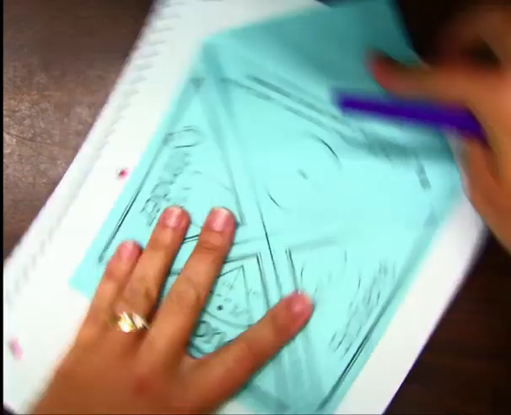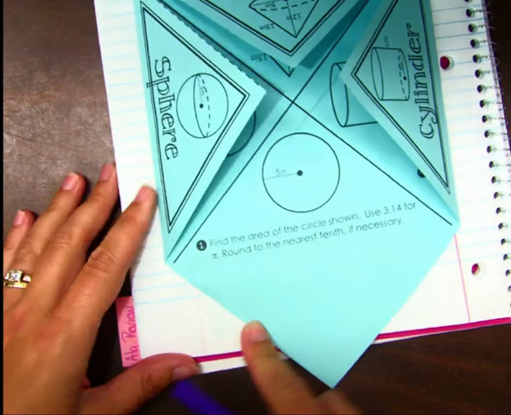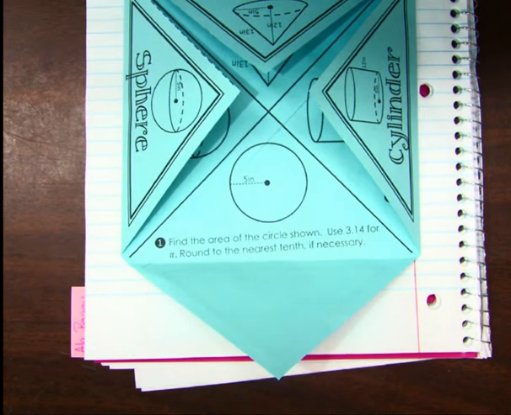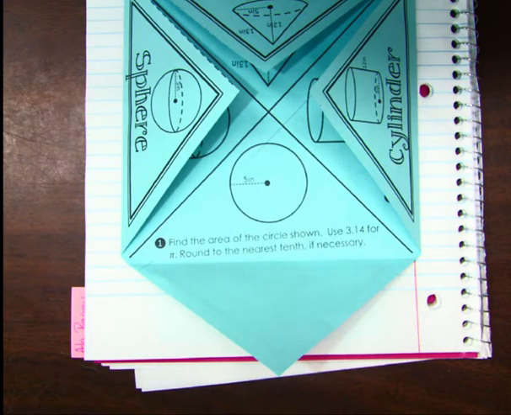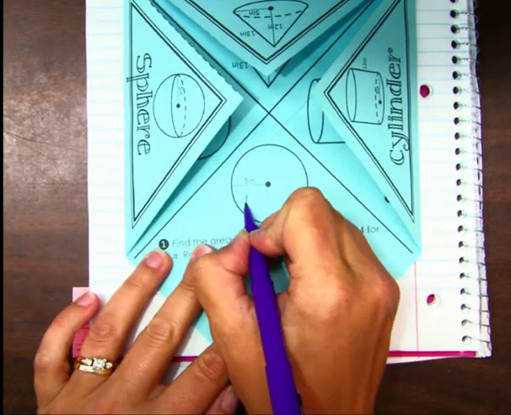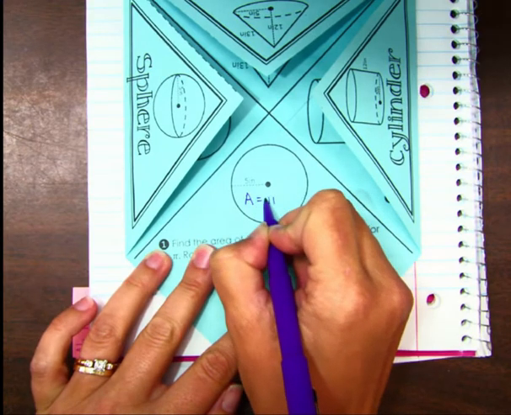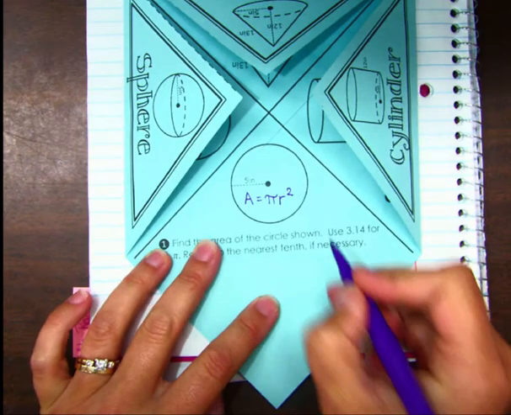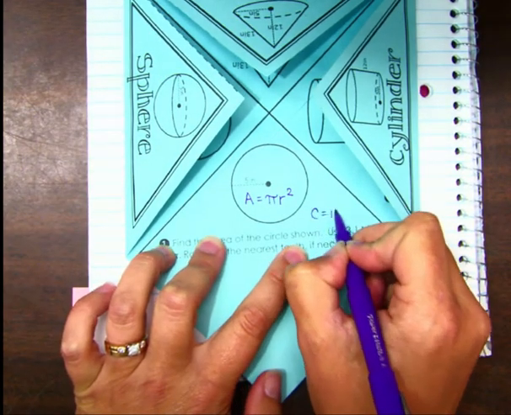So we're going to open up the flap and make sure that we're looking at that problem. This one says find the area of the circle shown. Use 3.14 for pi, round to the nearest tenth if necessary. So just a quick reminder, area of a circle is pi r squared. Remember that circumference of a circle is pi times the diameter.